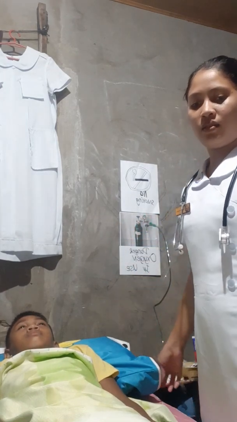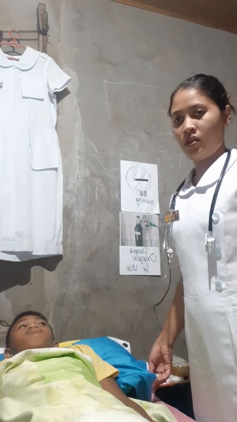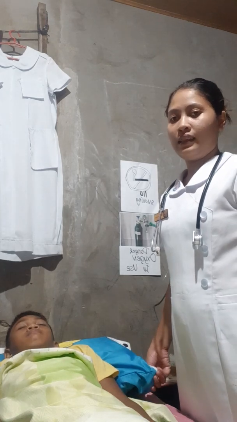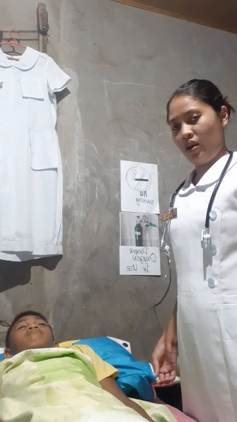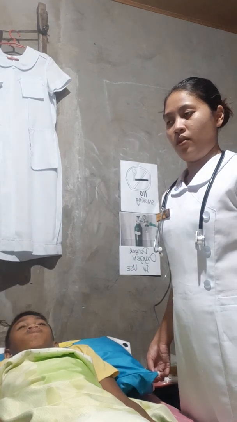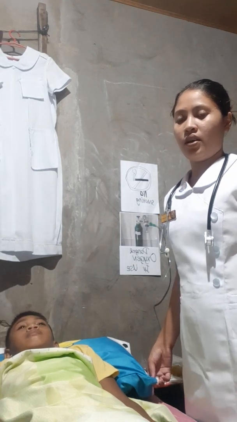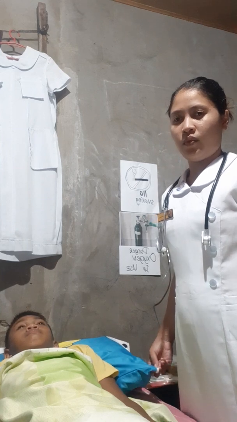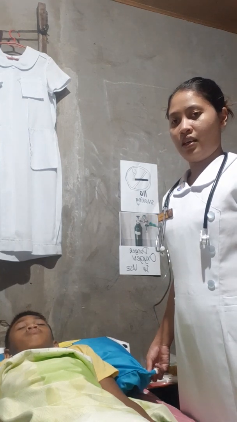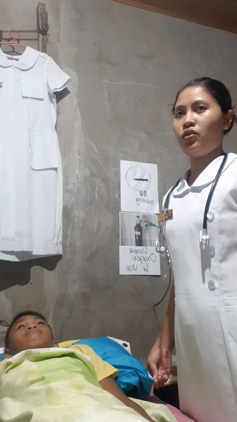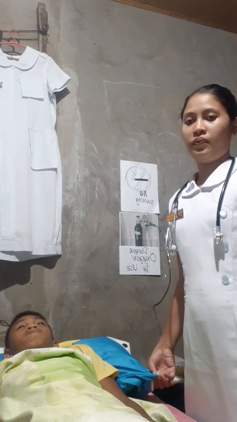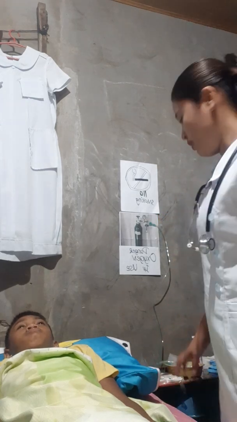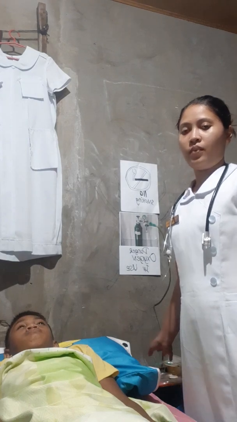Then next, perform hand hygiene and put on PPE if indicated. Afterwards, we are going to provide privacy by closing the curtain around the bed and close the door if possible. Then obtain all necessary materials at the bedside of the client to save time and effort.